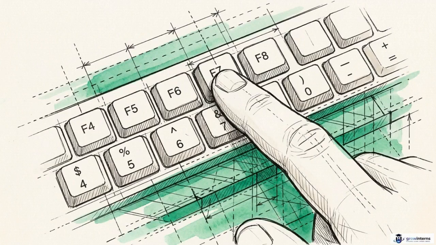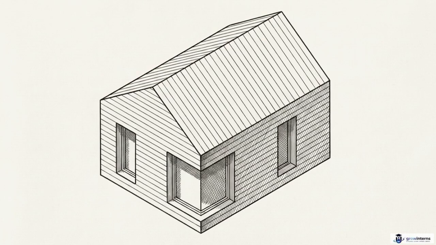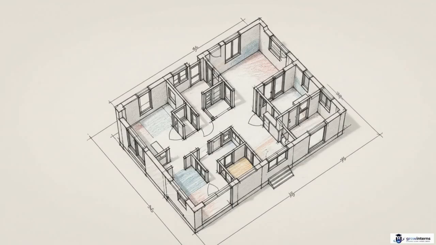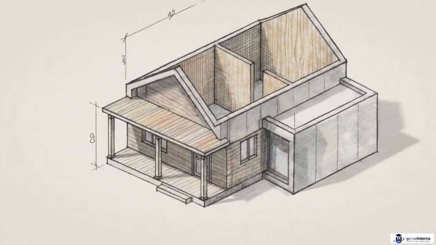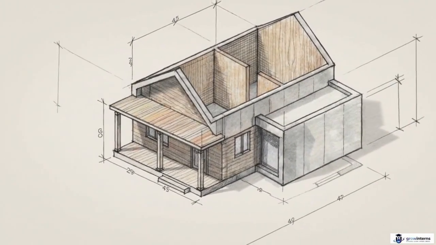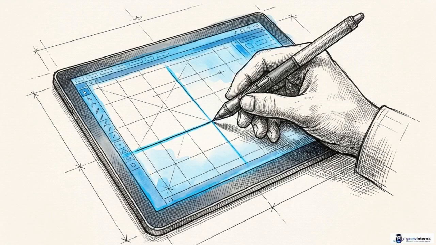For the final presentation, press F7 to turn off your drafting grid. This isolates your clean geometry on a blank professional background. You just took a series of flat 2D lines and transformed them into a highly communicative, volumetric presentation. And you did it entirely manually, without touching a 3D engine.